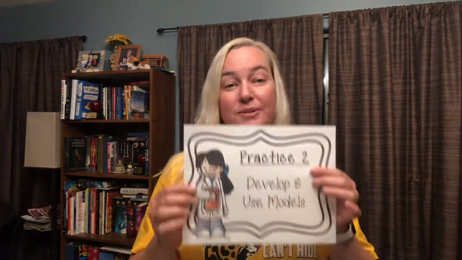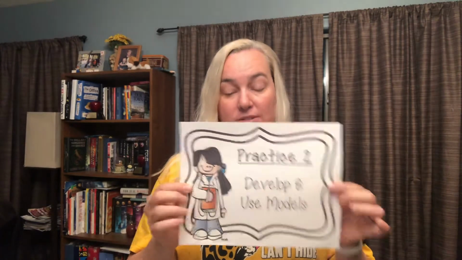Practice number 2, develop and use models. Now in this, science involves the construction and use of models along with simulations to help make predictions that can be tested. This is where they start doing some of their testing. They start figuring out what they can use, what they need in order to try to solve that problem.